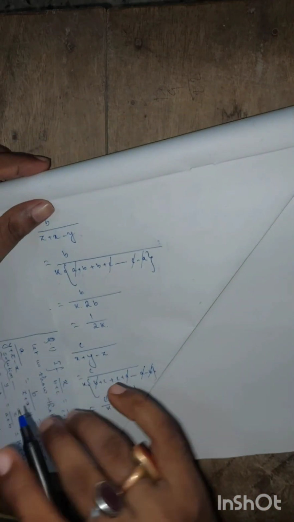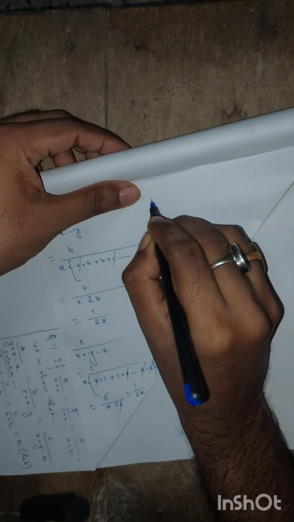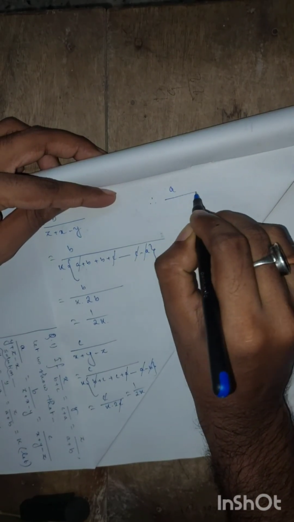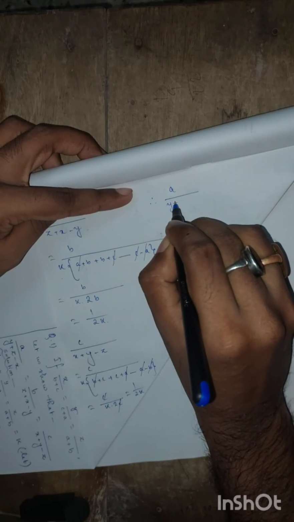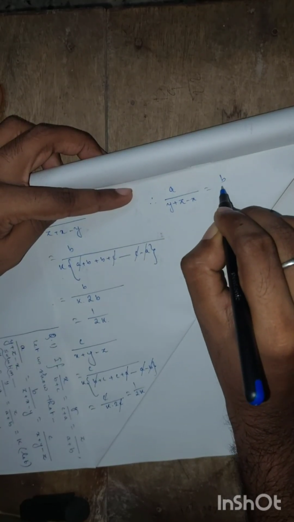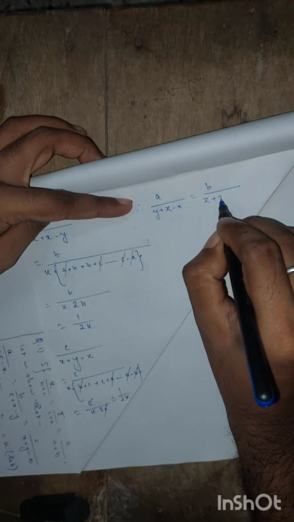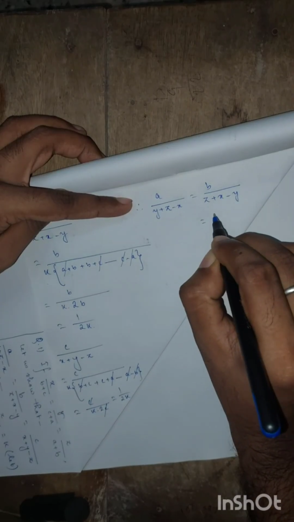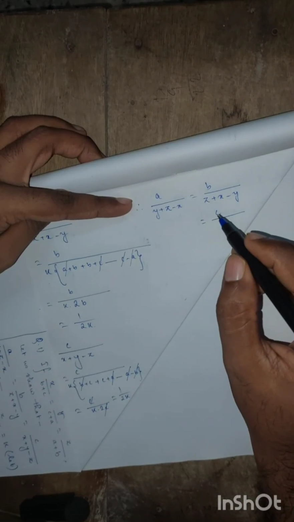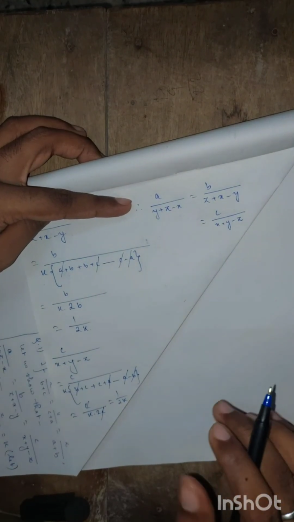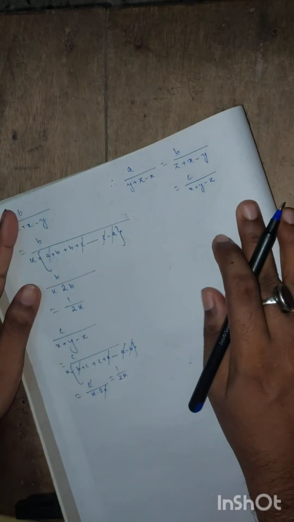Therefore we can write a by y plus z minus x equal to b by z plus x minus y is equal to c by x plus y minus z. Okay. So this is proved.